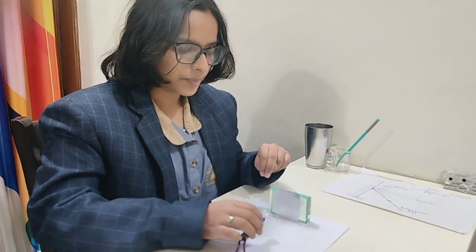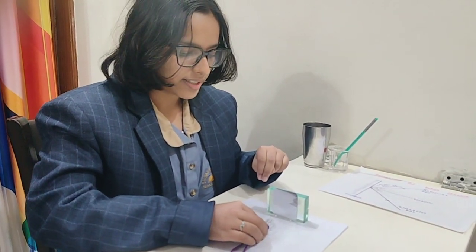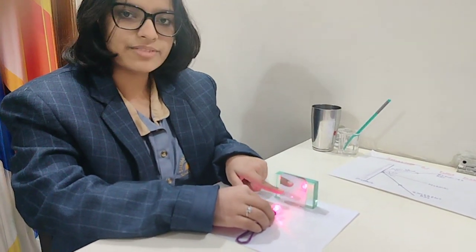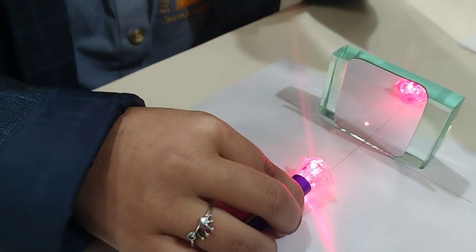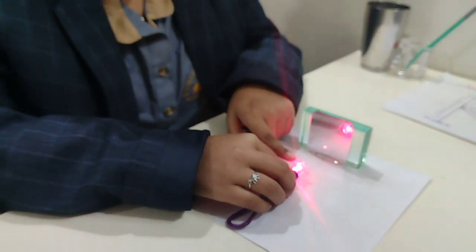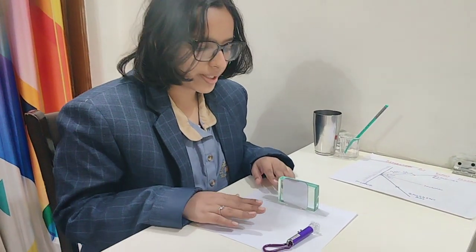If I put my laser torch along the normal such that the beam of light is falling perpendicularly on the mirror, then for this case the angle of incidence and reflection is the same, which is 0 degree. And so the ray of light retraces its path back and we don't observe any reflection in this case. To summarize this experiment, we can define reflection as the phenomena of bouncing back of light to stay in the same medium on striking any object.